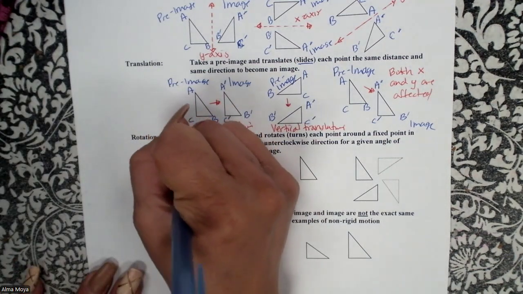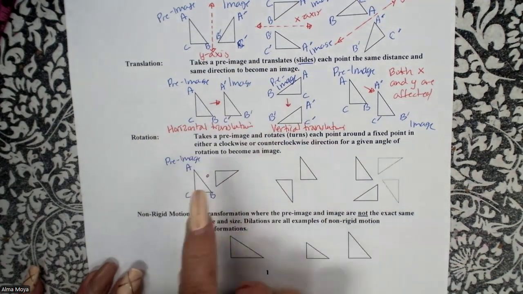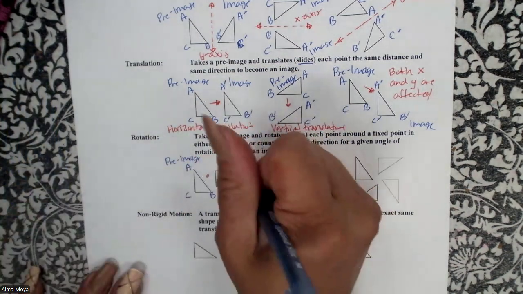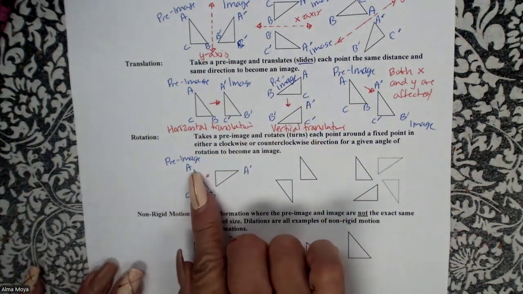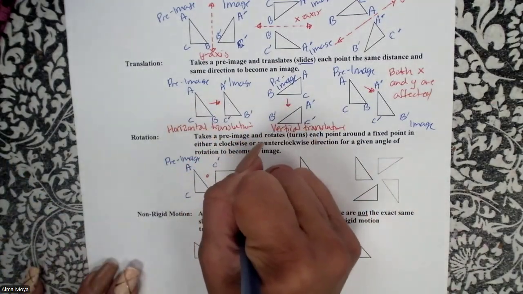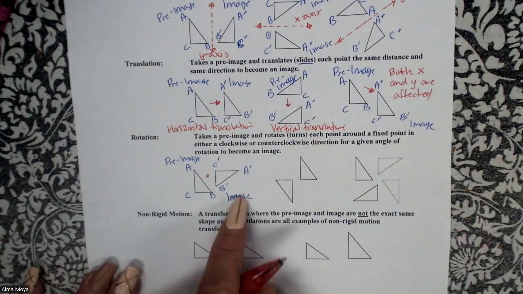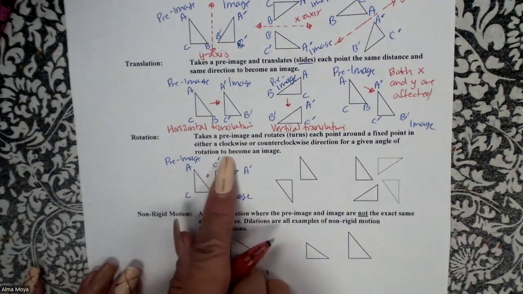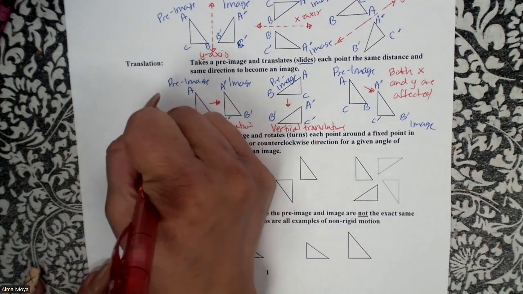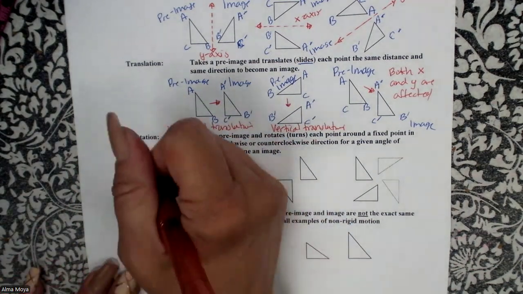So let's say that this is my pre-image. This is my A, this is my B, this is my C. If I'm rotating it, here's A. A is going to turn right here. So this would be my A prime. For the 90-degree angle, that's the C. So that's going to be my C prime, which leaves this one my B prime. And this becomes my image. Now this one right here would be a 90 degrees clockwise rotation. Or if you go counterclockwise, it's actually 270.